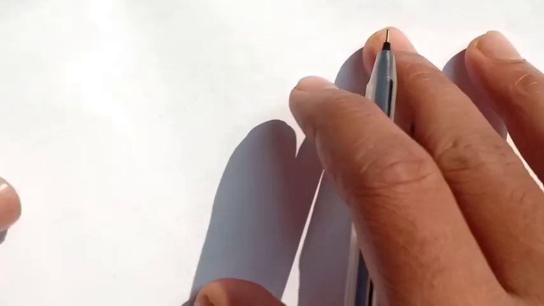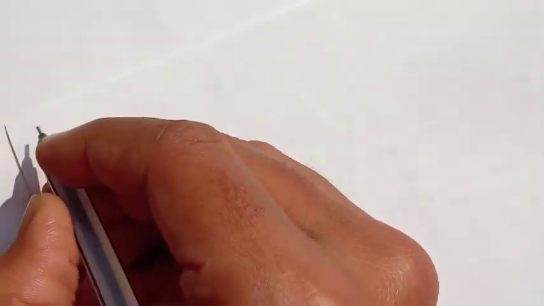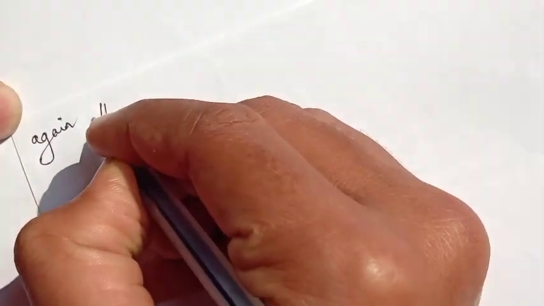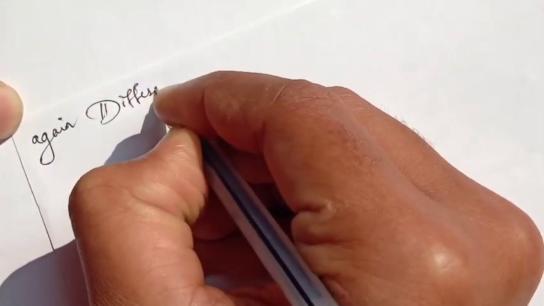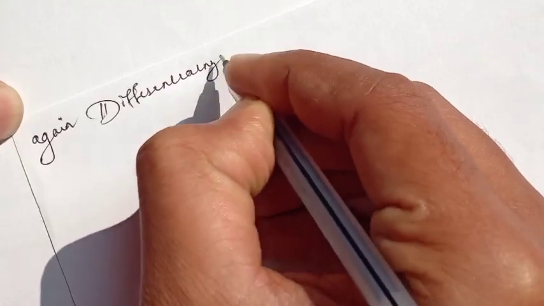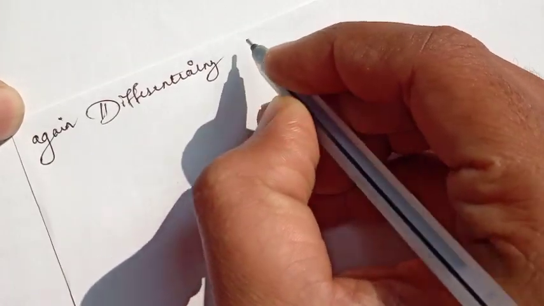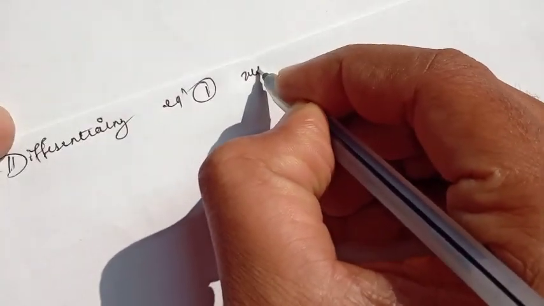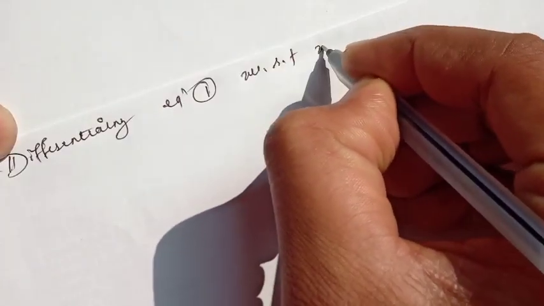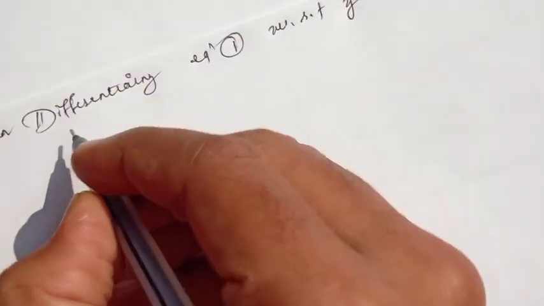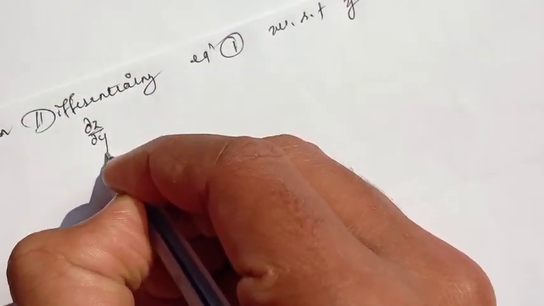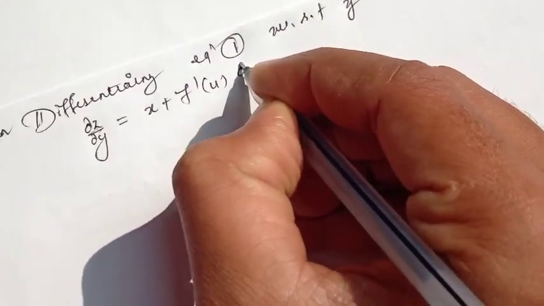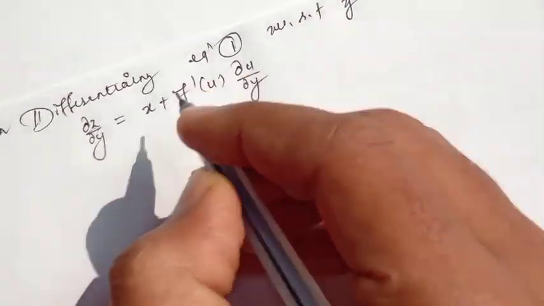Again differentiating equation 1 with respect to y. This is dz by dy is equal to x plus f dash u del u by del y.